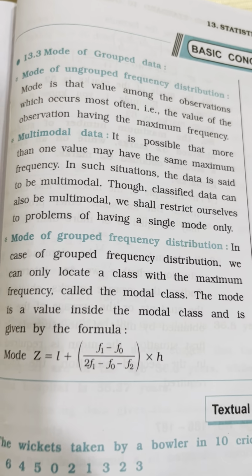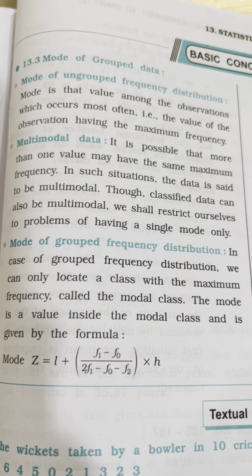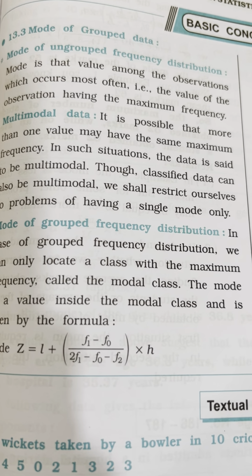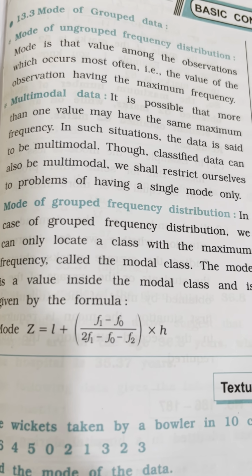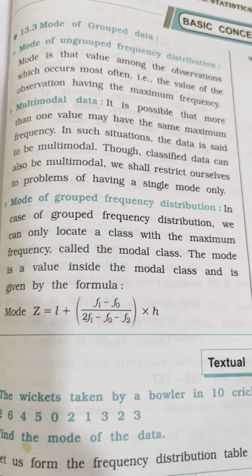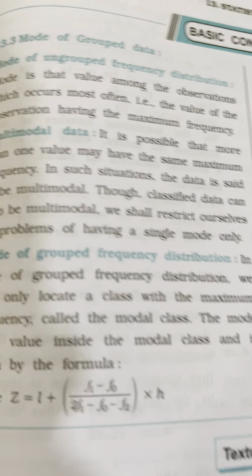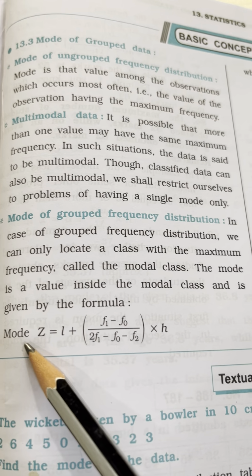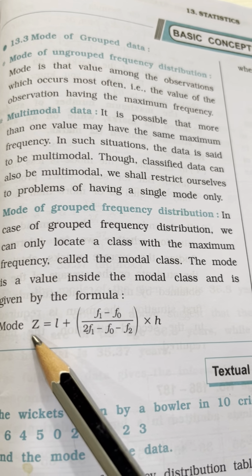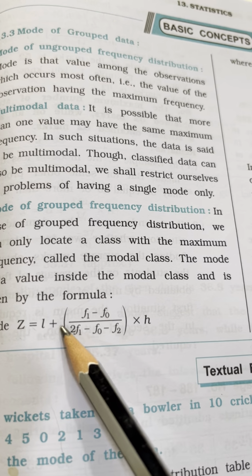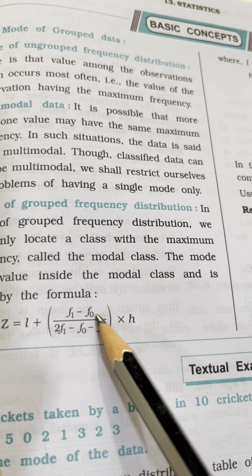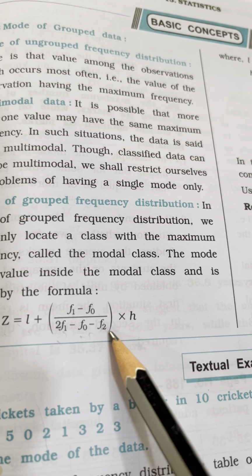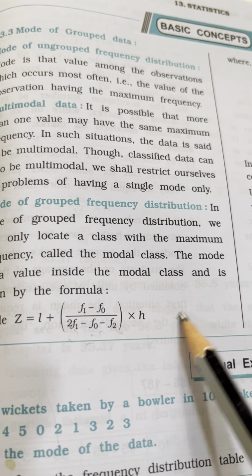Today we will learn about the mode of grouped data. Mode is the value among the observations which occurs most often, that is, the value of the observation having the maximum frequency. Mode of a grouped frequency distribution is given by Z = L + (F1 - F0) / (2F1 - F0 - F2) × H.